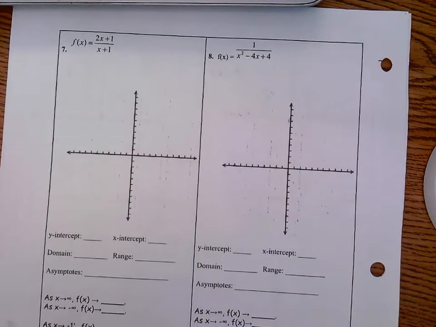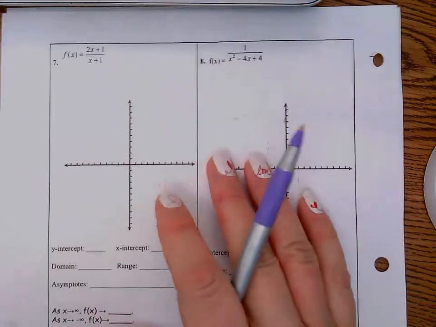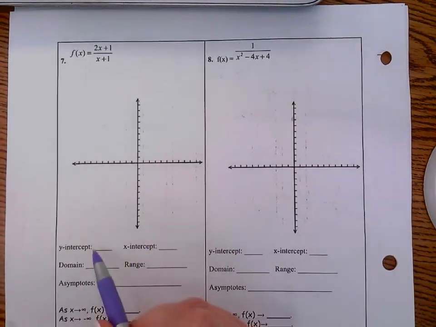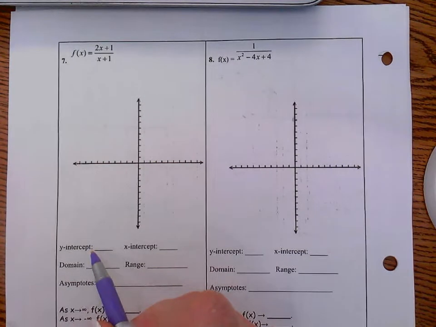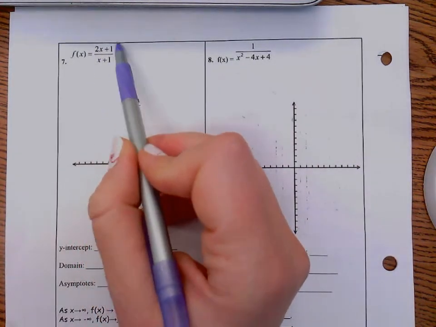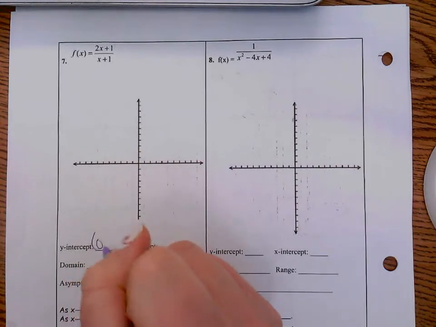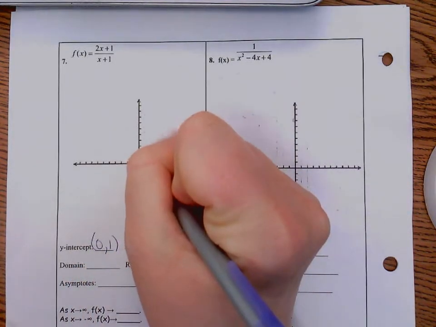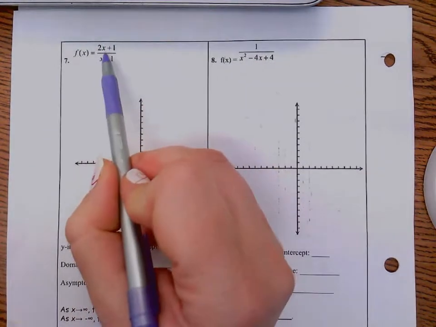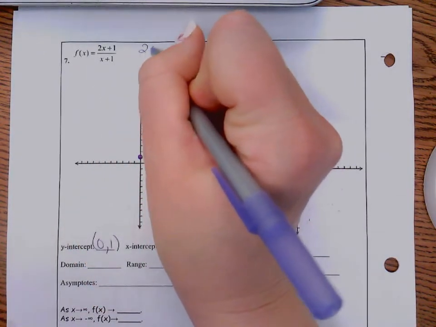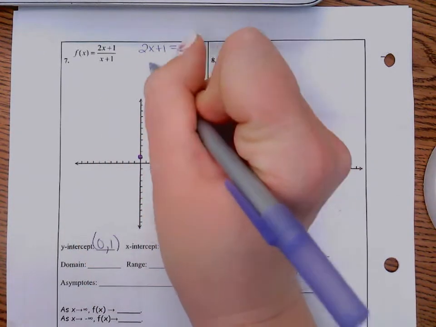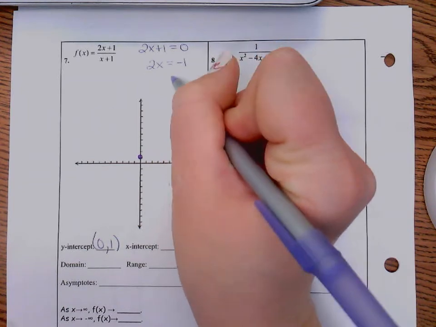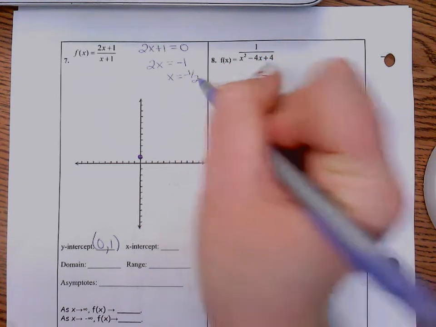So again, pause the video, try them yourself, and then come back and check. So for our y-intercept, I'm plugging in 0 here, and I'm just going to get 1. So 0, comma 1 is my y-intercept. My x-intercept, set the numerator equal to 0. So 2x equals negative 1, and x will be negative 1/2.